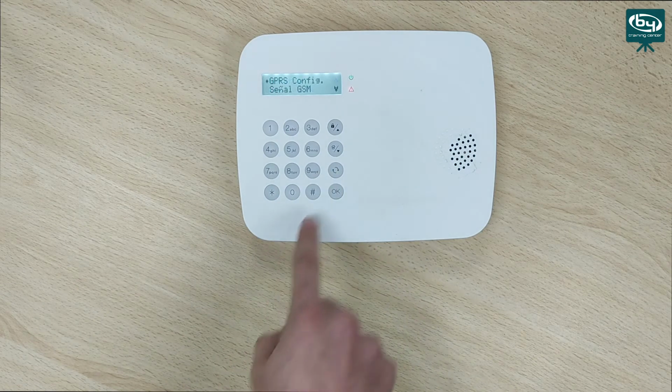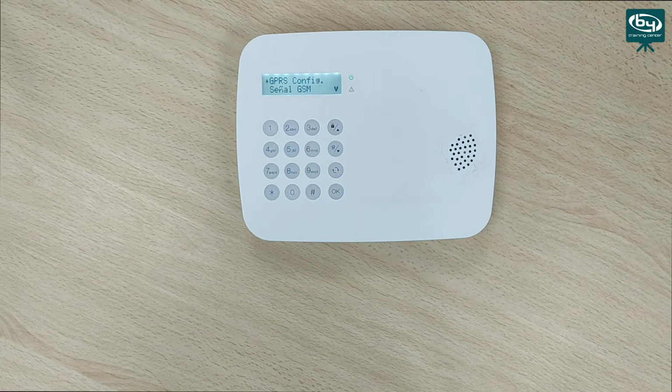Once the APN is configured, it is recommended to check the signal level, which is the option that we have here below. We simply go down with the arrow and press OK. Here you are doing the RSSI measurement, and it will mark a scale from 0 to 9, with 9 being excellent and 0 low. In this case, we have 9. Therefore, the signal level is excellent.